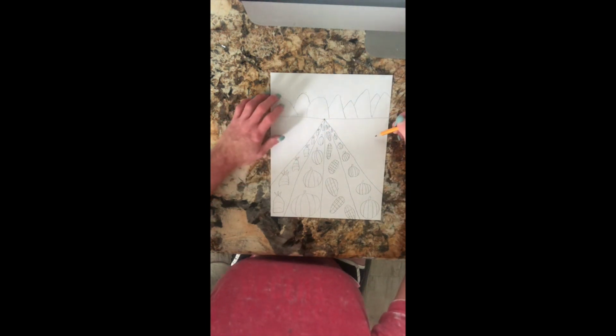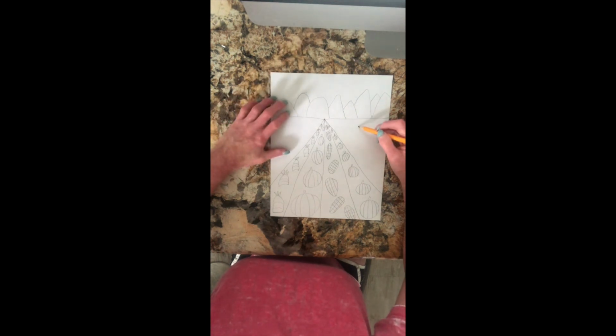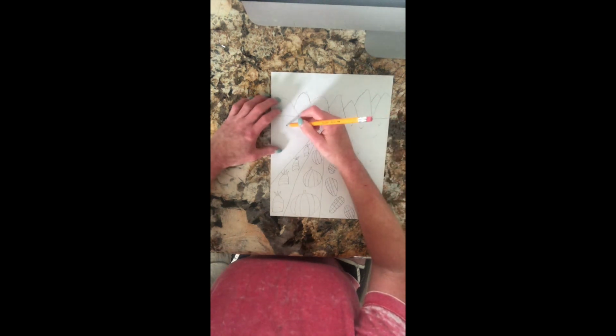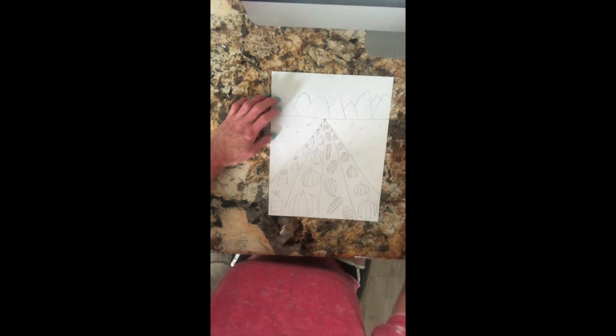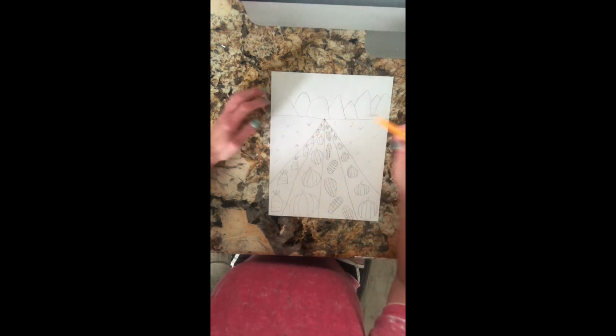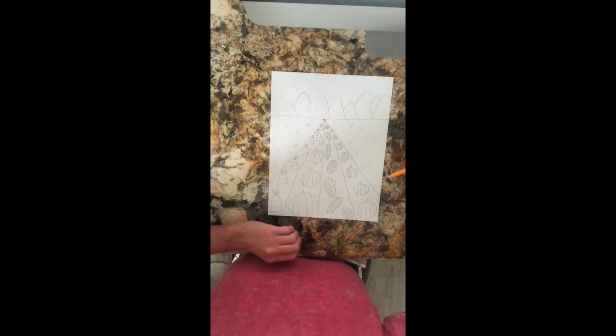Okay, so over here, I'm just going to make it grass. And I could do some sprigs of grass here and there. Just a few to show the texture of the grass. And then I'll do a few over here. Looks like a W. Some look like V's. That looks like an M.